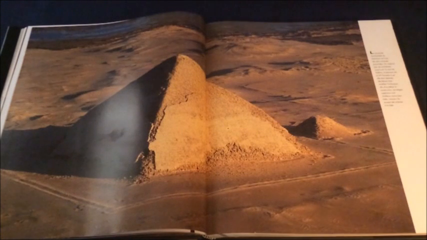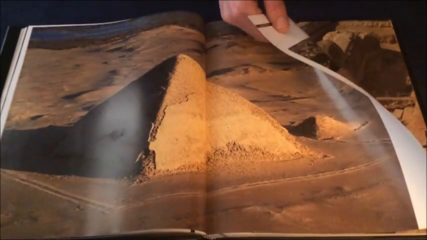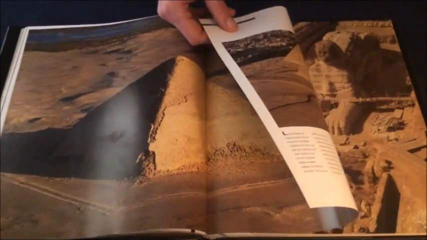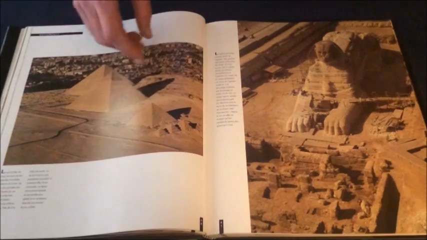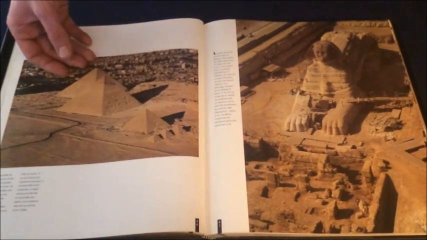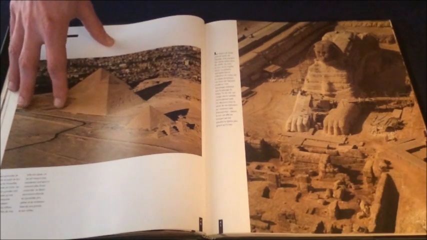This pyramid is called rhomboidal, which means that the slope changes about halfway to the top, maybe because the builders needed to accelerate the construction. But as I explained in the video about pyramids, that was a very important step in the evolution of pyramid building.